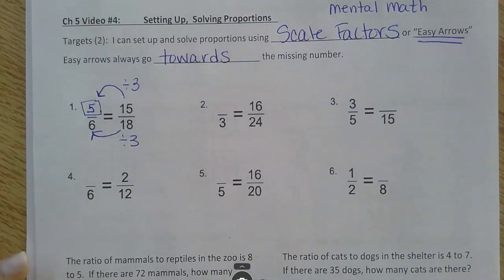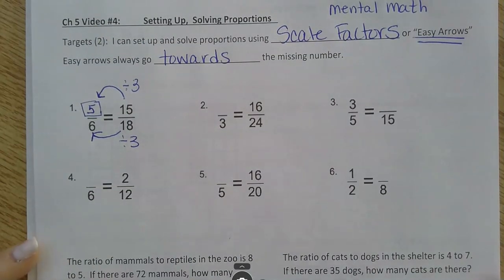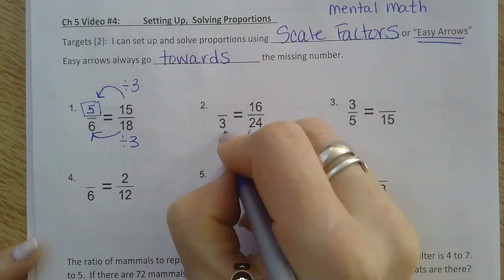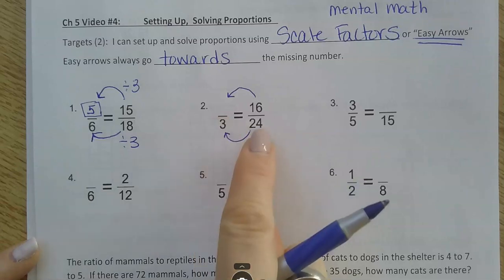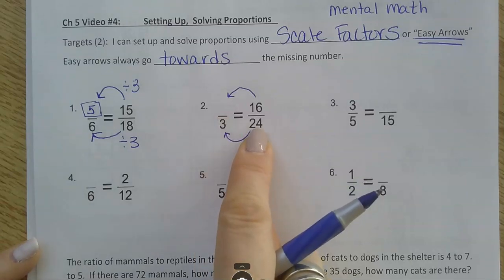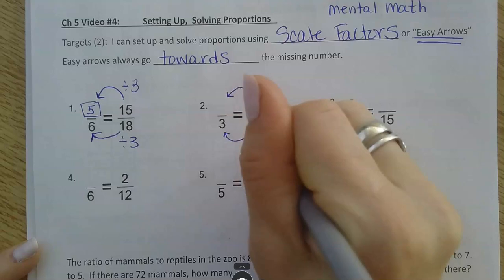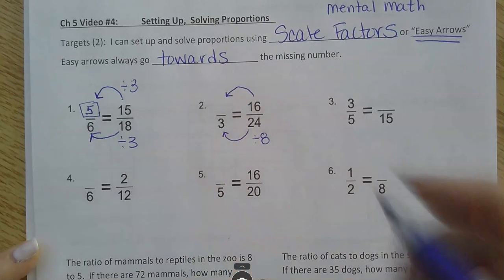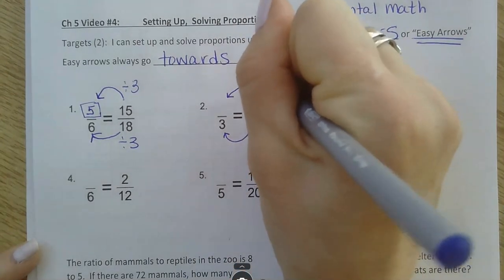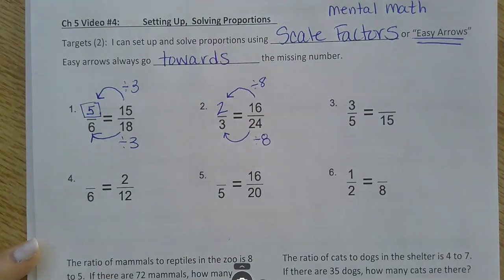Let's try another one. Look for a math fact you know, and draw your arrows towards the missing number. So if I'm trying to find this missing number, I realize that 24 would be divided by 8 to give me 3. Well, if this arrow is divided by 8, then this arrow has to match. 16 divided by 8 is 2. So that's the missing number there.